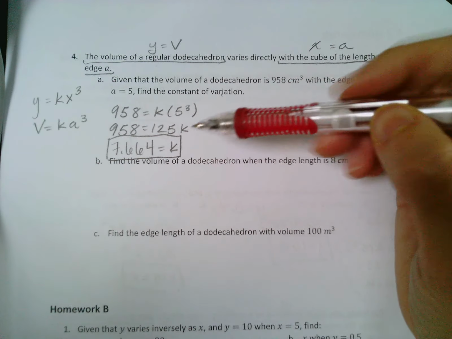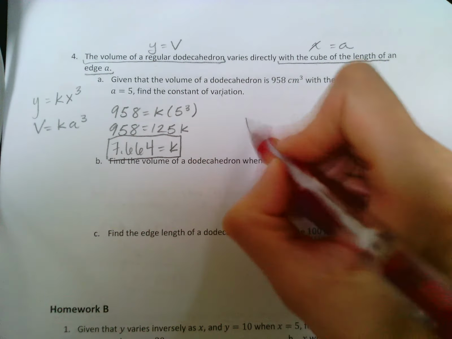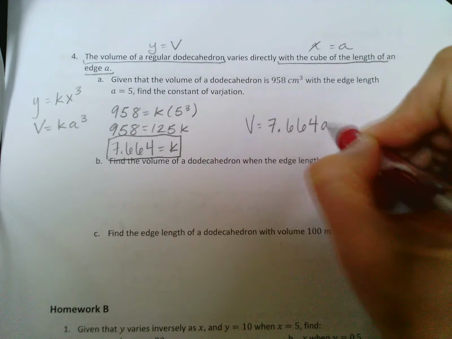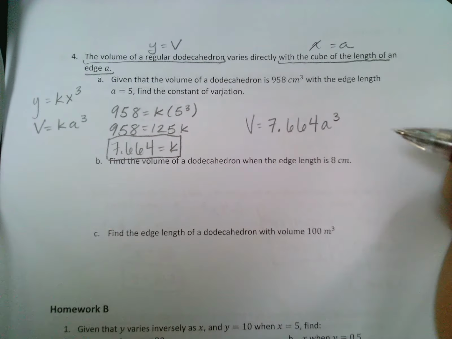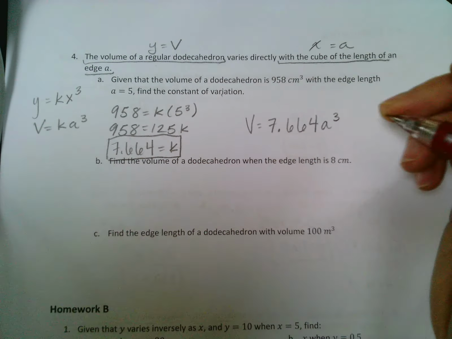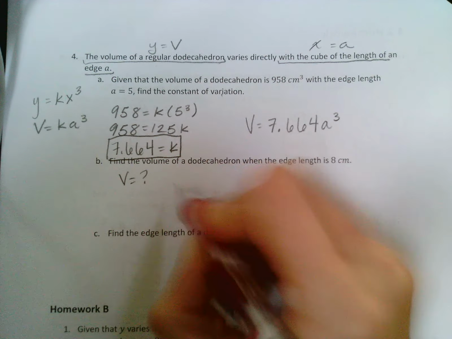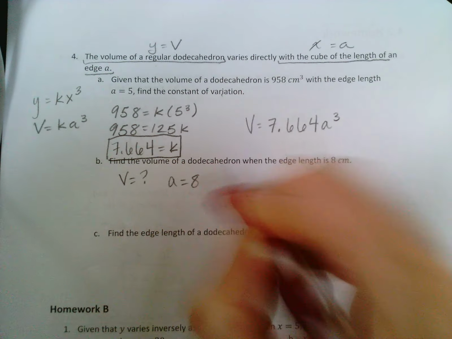All it says is to find the constant of variation. It does not say to write the model, but I know I'm going to be using the model later, so I might just at this point write it out to the side as a point of reference for these later problems. I know it's always going to refer back to that. So I'm going to find the volume when the edge is 8.